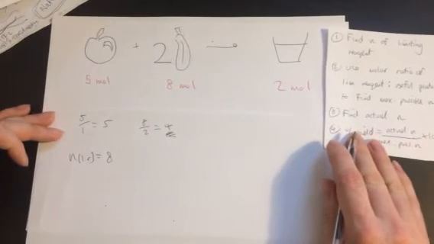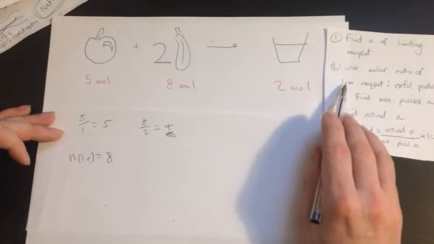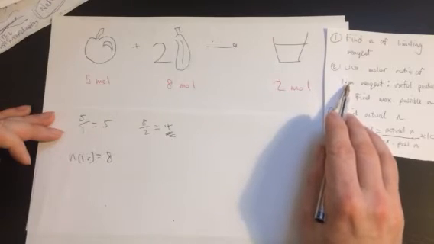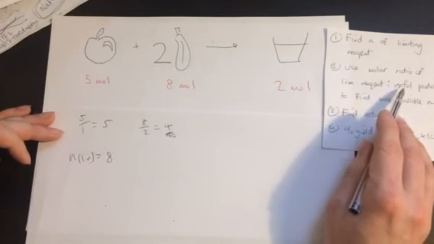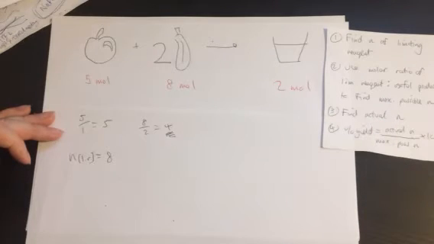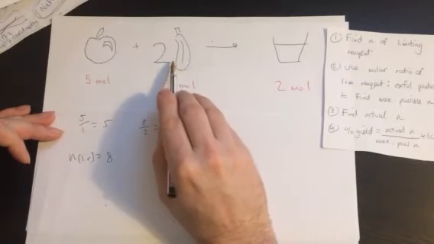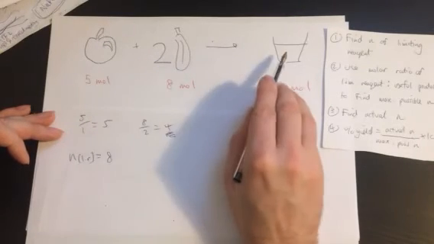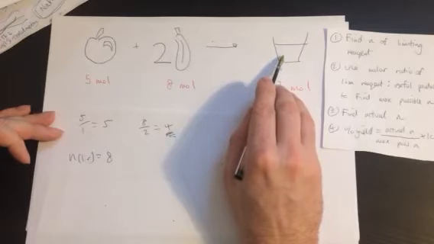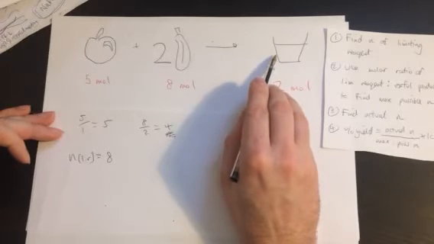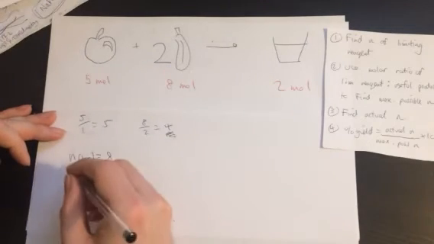Step 2, just like before, we're going to compare our molar ratio of limiting reagent to useful product to find the maximum possible moles of product we should get. Well, the molar ratio is 2 to 1, so every time I use 2 bananas, I only get 1 smoothie. I.e., the moles of smoothie I should get is half the moles of bananas I used.